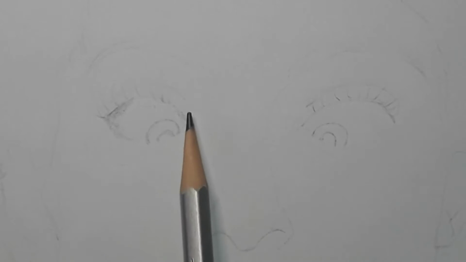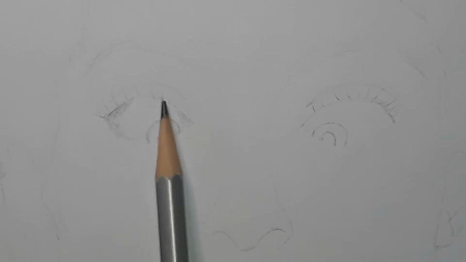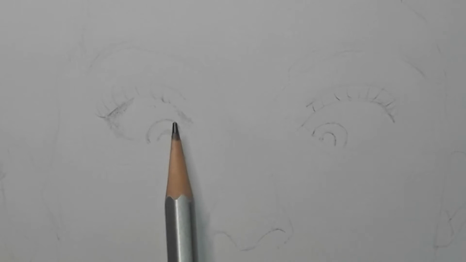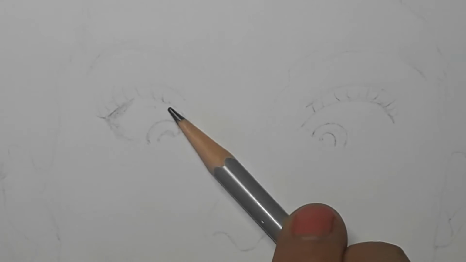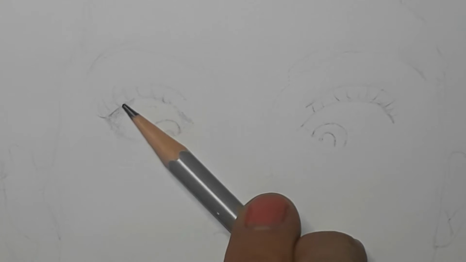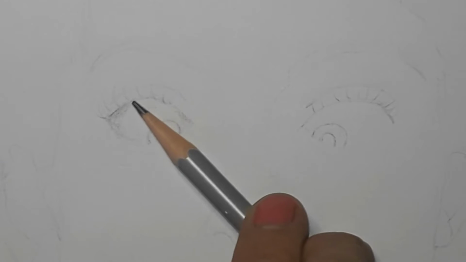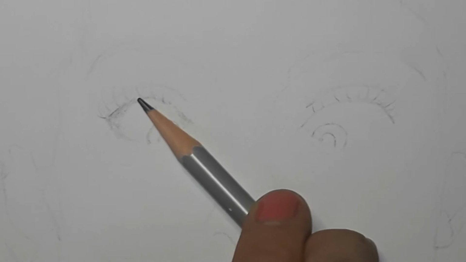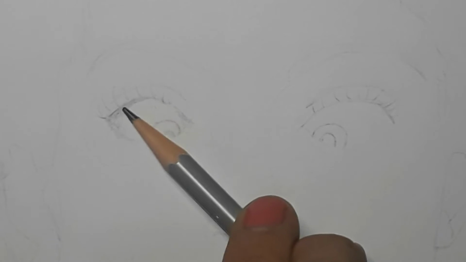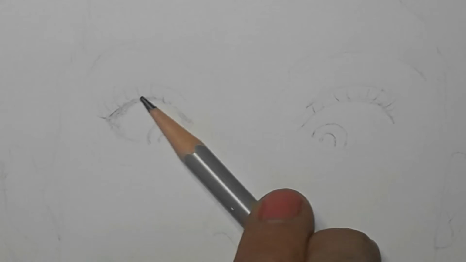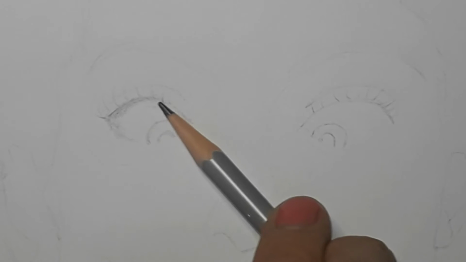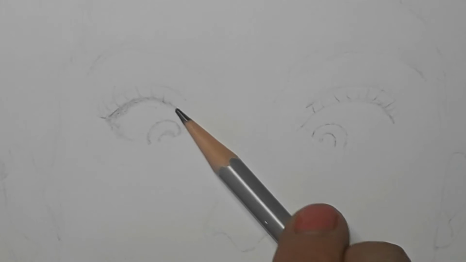Now we get to the flesh going over the eyeball. The upper eyelid casts a very slight shadow inside the eye, so there will be a slight shadow just underneath the upper eyelid. Like that.